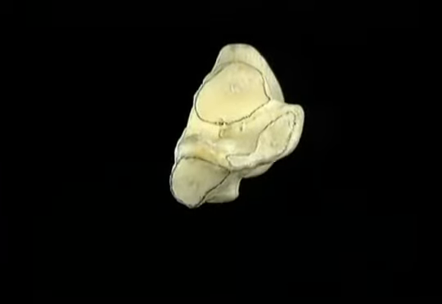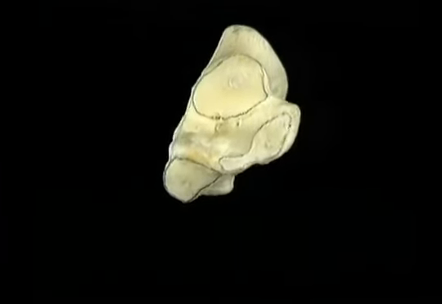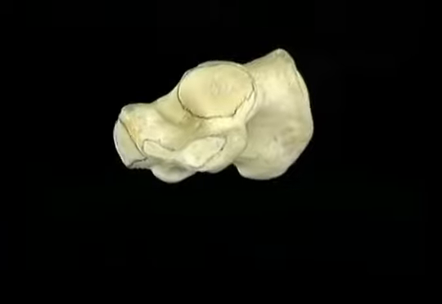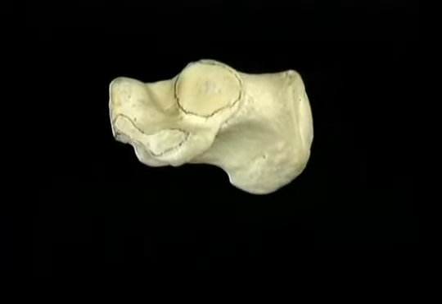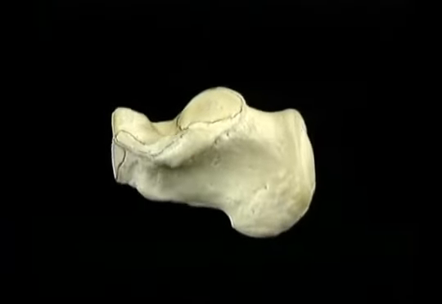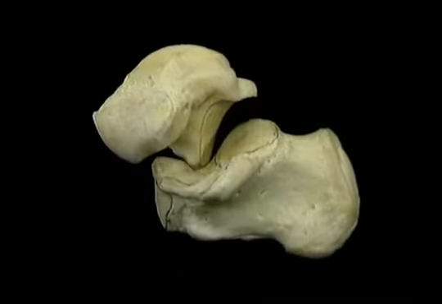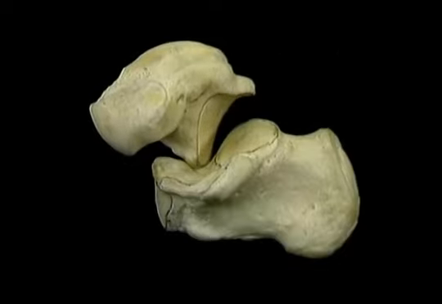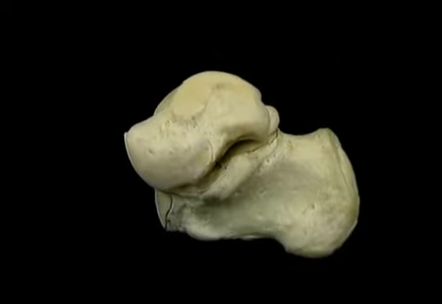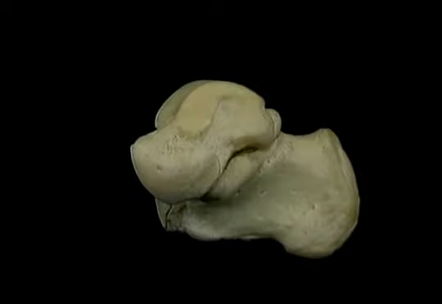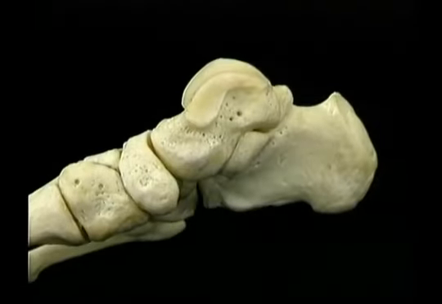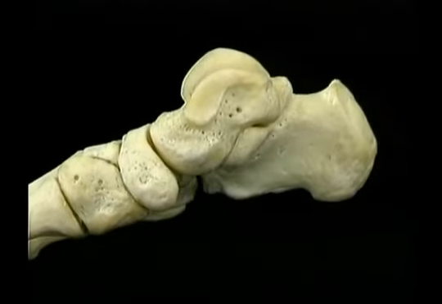On the upper aspect of the calcaneus there are two articular surfaces for the talus, a small one in front, a larger one behind. The larger of these two surfaces, together with the corresponding surface on the underside of the talus, forms the subtalar joint. The head of the talus fits into a socket, which we'll see by taking the talus away.